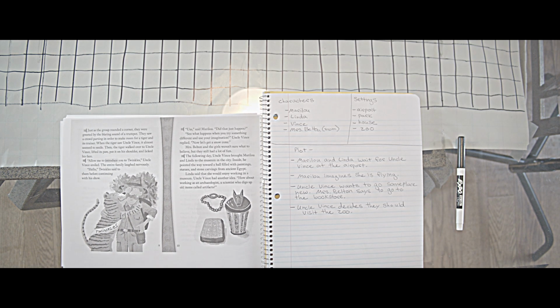Okay, moving on to page 9. Just as the group rounded a corner, they were greeted by the blaring sound of a trumpet. They saw a crowd parting in order to make room for a tiger and its trainer. When the tiger saw Uncle Vince, it almost seemed to smile. Then the tiger walked over to Uncle Vince, lifted its paws, put it on his shoulder, and licked his face.